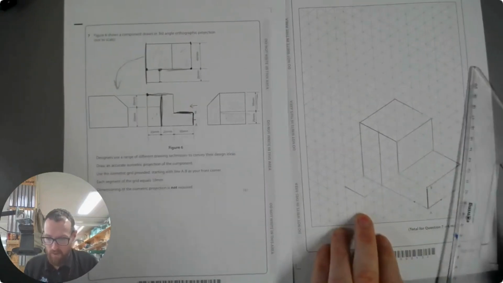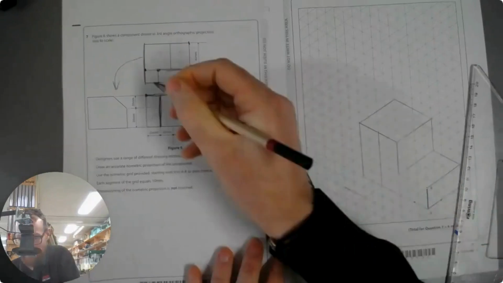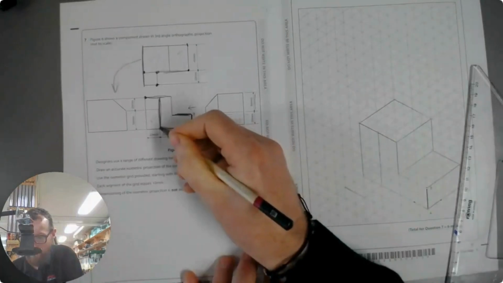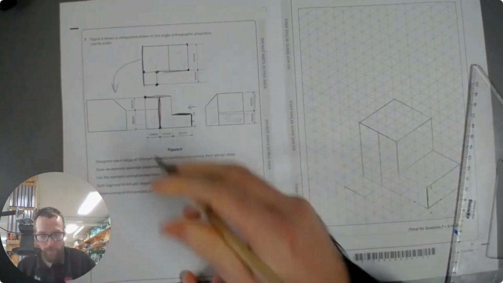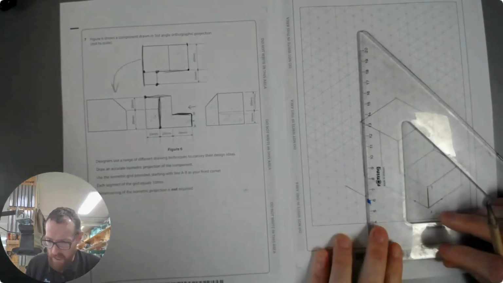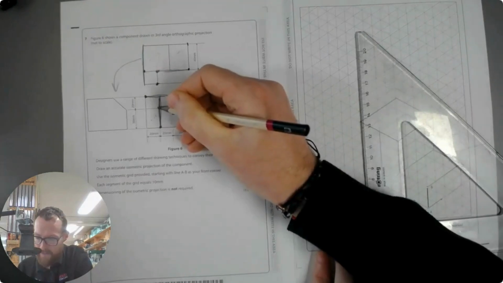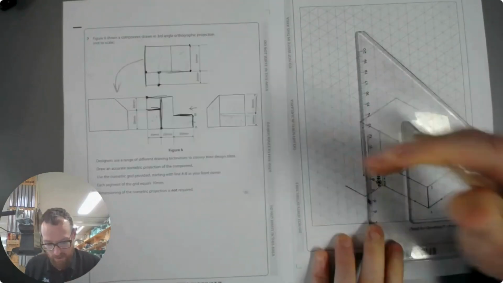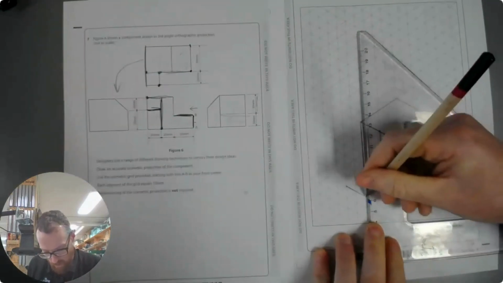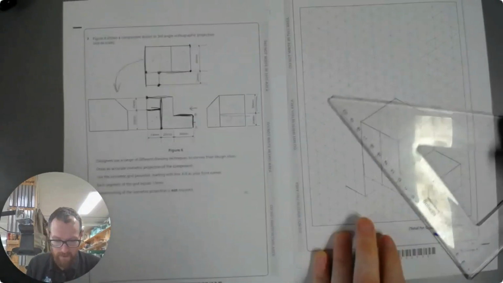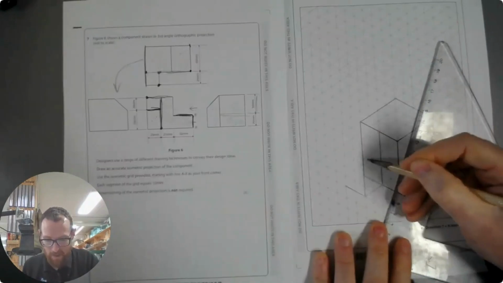So let's take this corner here now, which is this point down here, that point there, and let's bring it up at the one at the front, which again is going to be up now, this time up to here, up to this line there, is only up 30. So 1, 2, 3. So it's that point there. Okay. Now we have this point and we have this point.